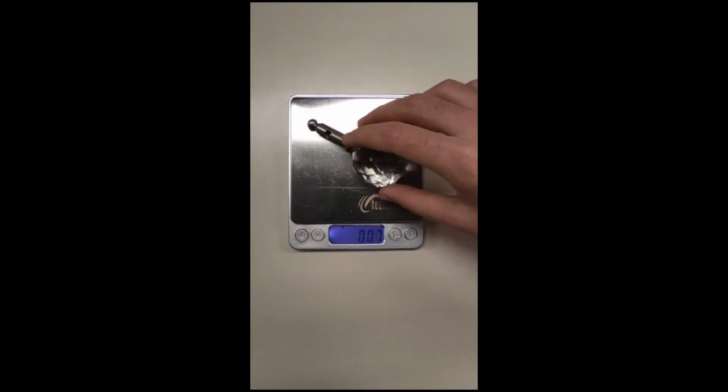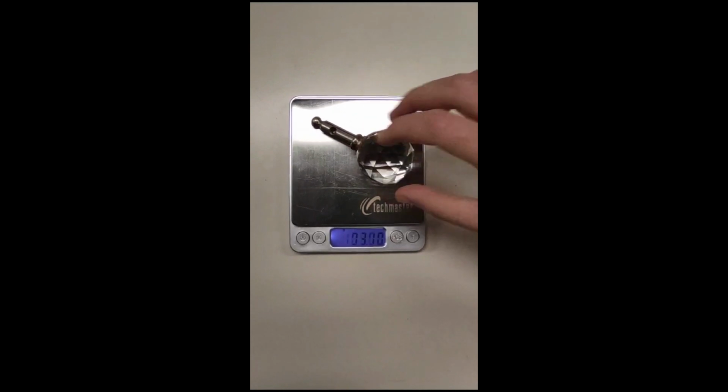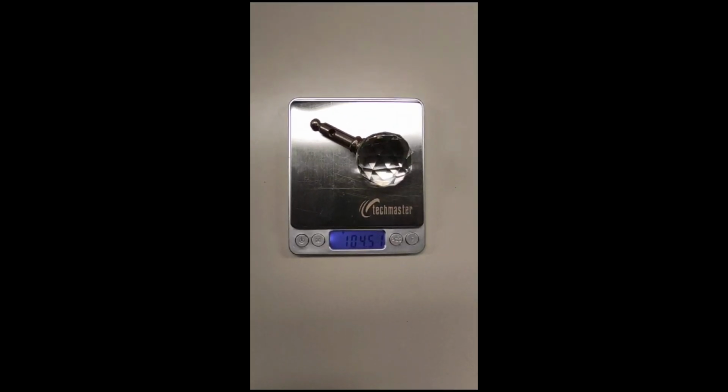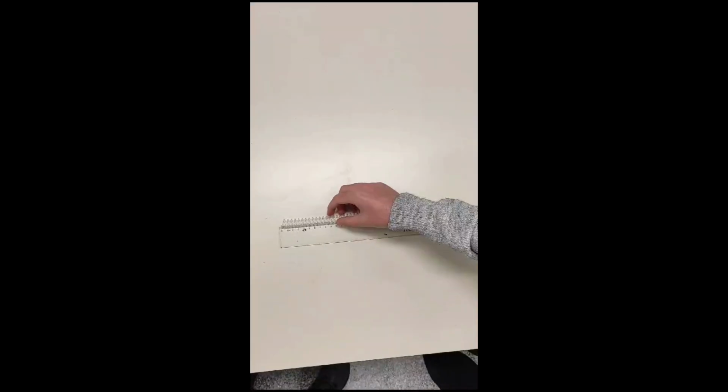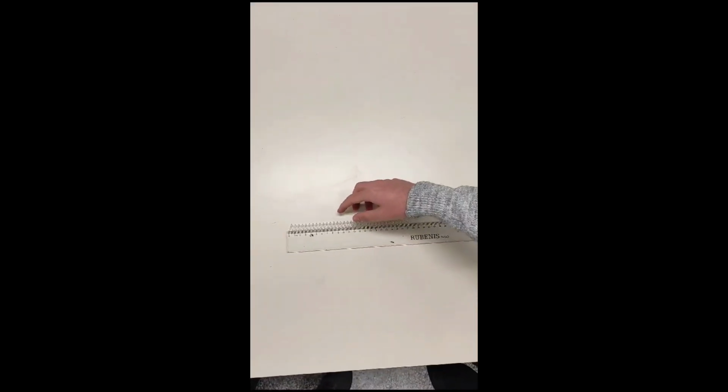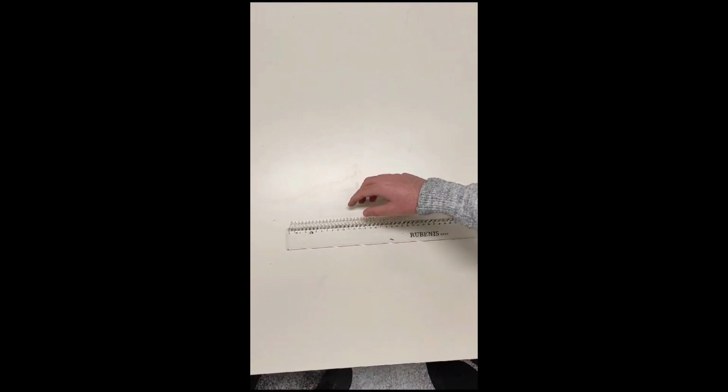Firstly, I will measure the mass of the object. As you see, its mass is 104.52 grams. After that, I will measure length of springs. As you see, each spring has a length of 22.5 centimeters.